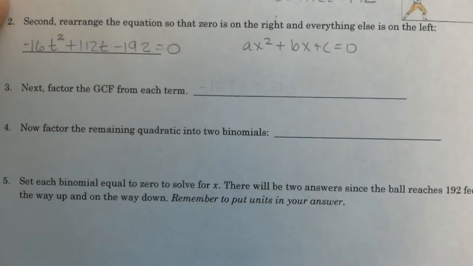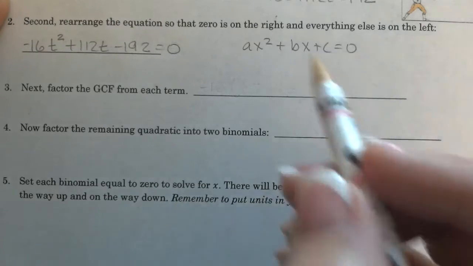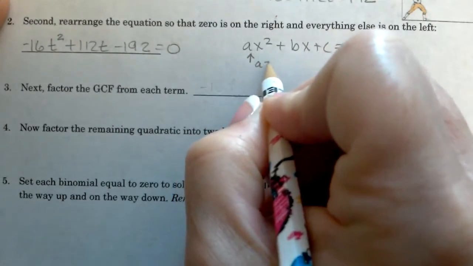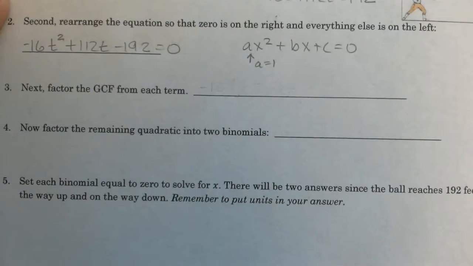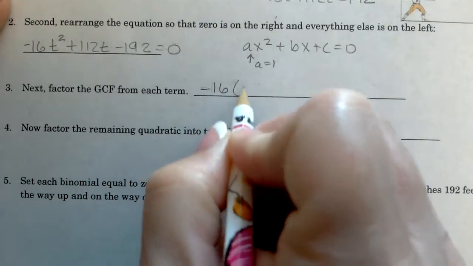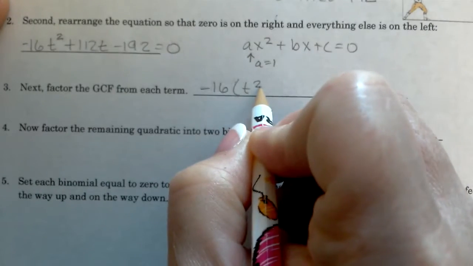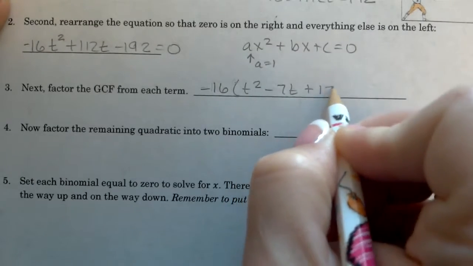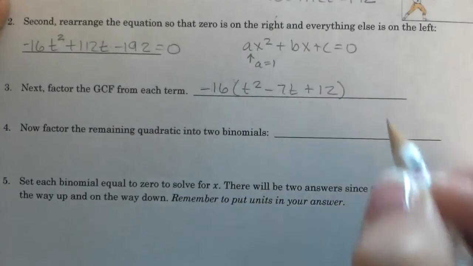So basically, if we had this type of quadratic equation, we know that we can solve that by factoring. Actually, we can solve it by several methods, but the first one is factoring. If a is 1, it just makes our life a little bit easier, so we want to see if we can factor out a greatest common factor. So here we're going to factor out a negative 16, and we'll get t squared minus 7t plus 12 equals 0.